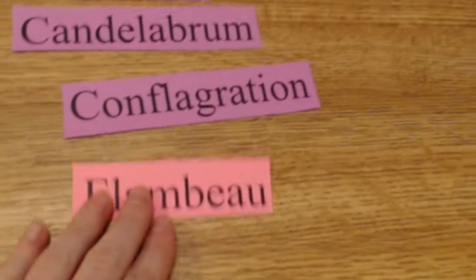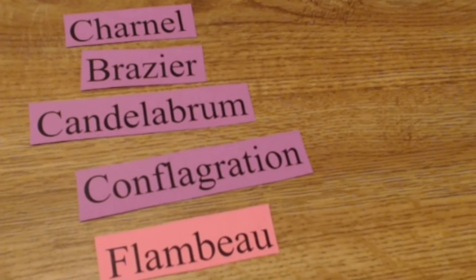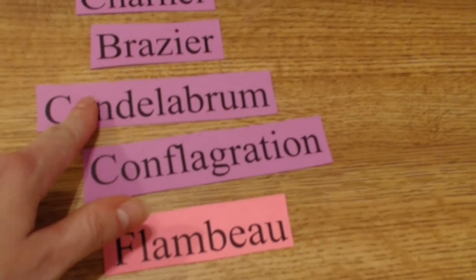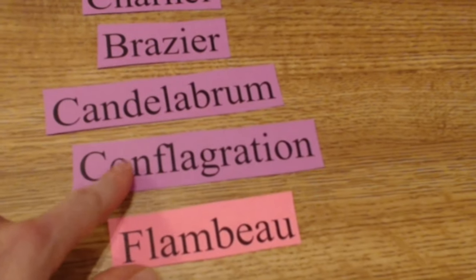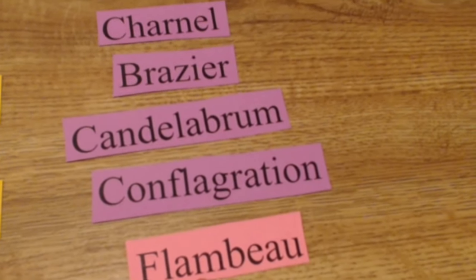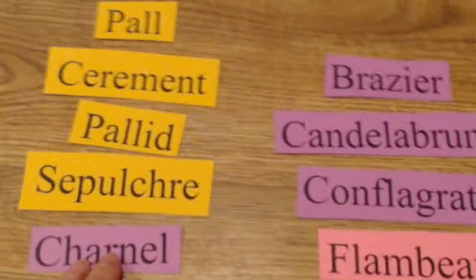All right, here's our next group. Let's see. Okay, so we've got a lot of words that, even though these are kind of different in that, you know, this is with coals, this is with actual candles, this is just a big fire, and this is like a torch. They're not really all the same type of lighting, but they all have to do with fire. So we're going to move charnel.